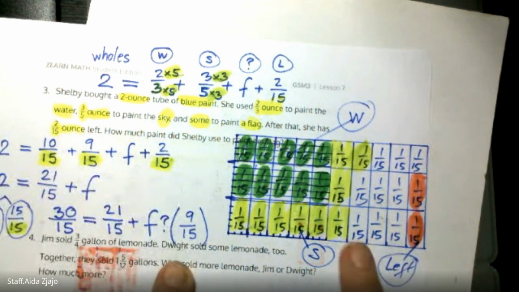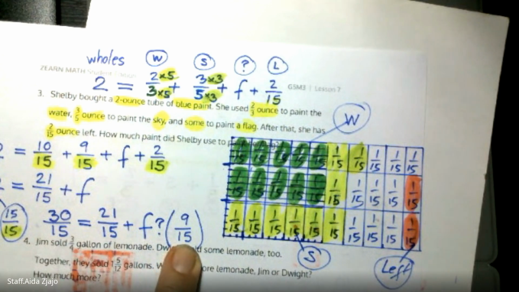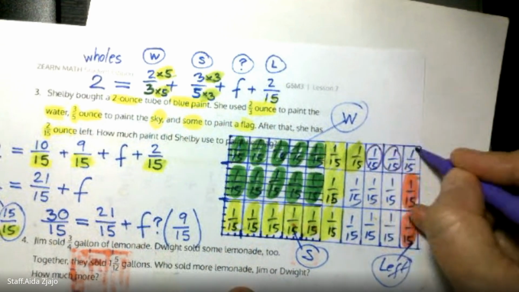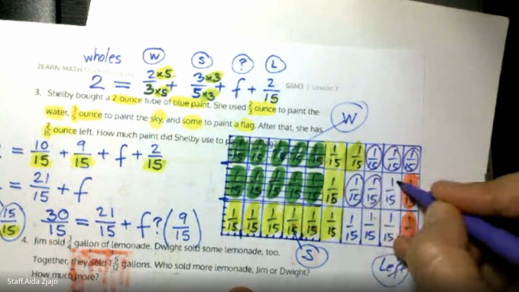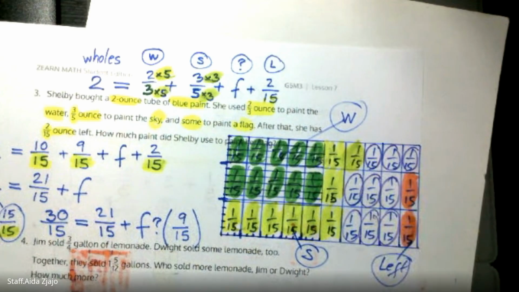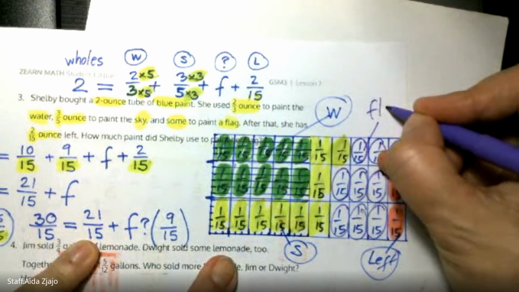And then we got ourselves 9/15 is flag. So I can use that's blue, it's gold, purple. Okay, 1, 2, 3, 4, 5, 6, 7, 8, 9. 9/15s are flag.